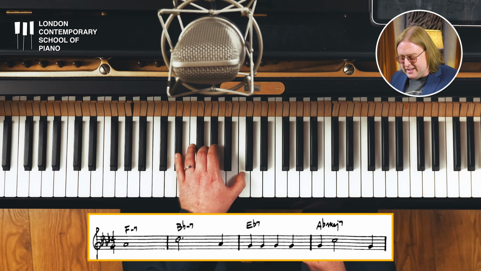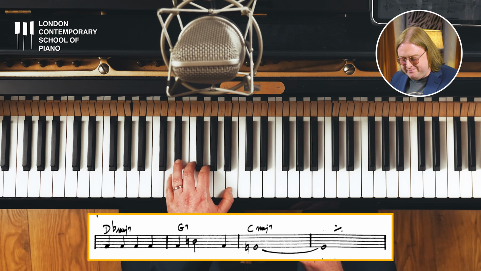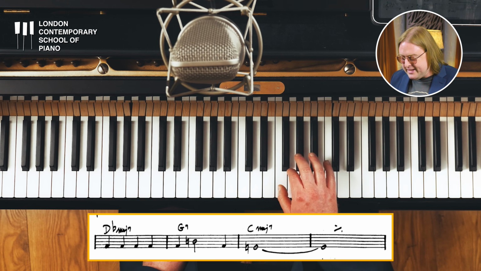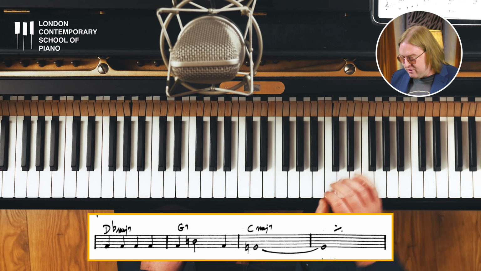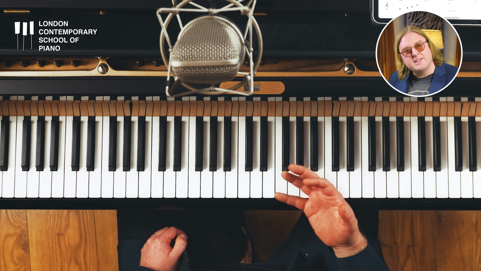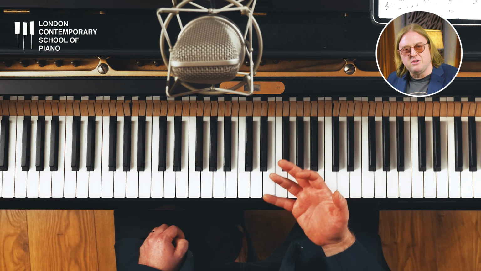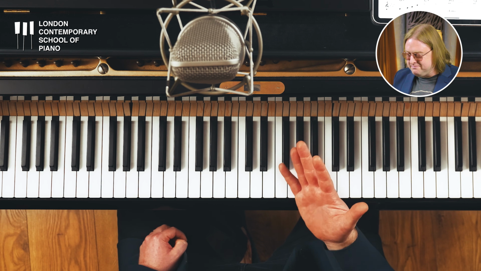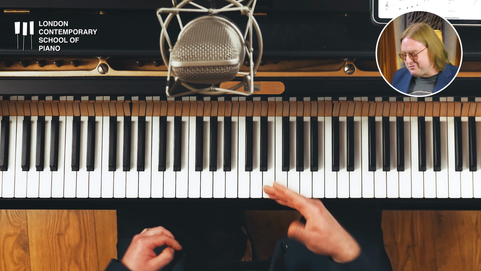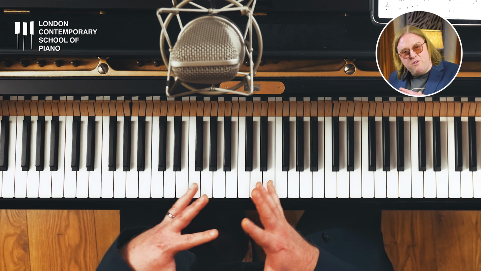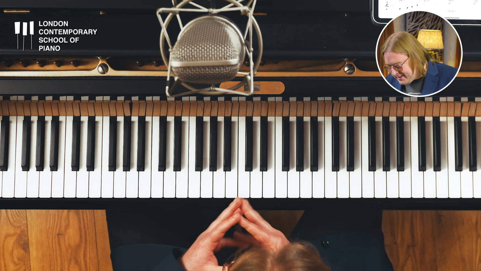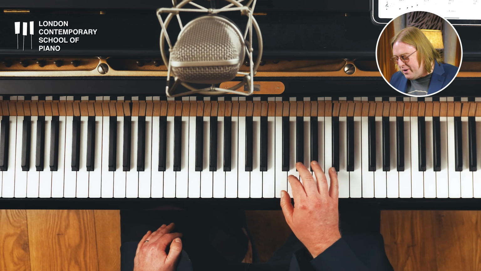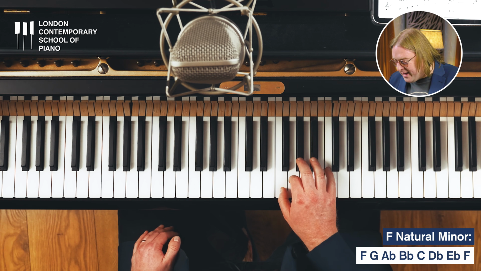So I'll play the chords in the left hand just to demonstrate, and we will play some F minor options in the right hand. Now, minor scales are not binary. They're not like a major scale, like C major, F major, G major, and that's that. There are lots of options when we play minor scales. So as a starting point, I'm going to say the F natural minor scale.